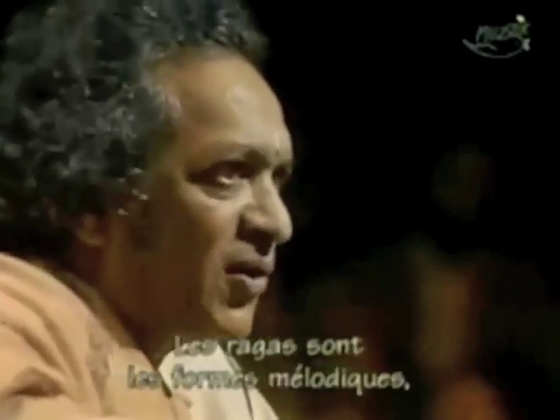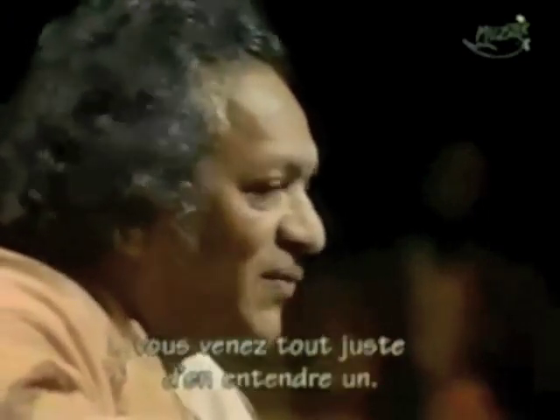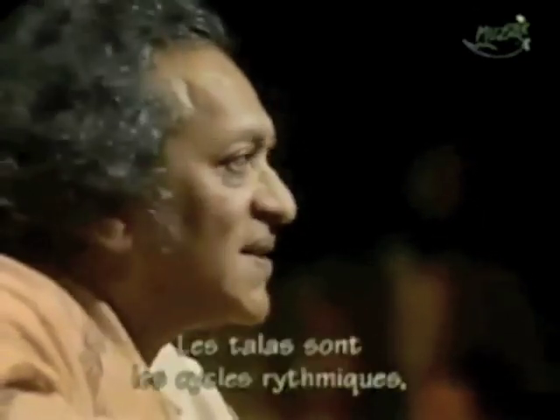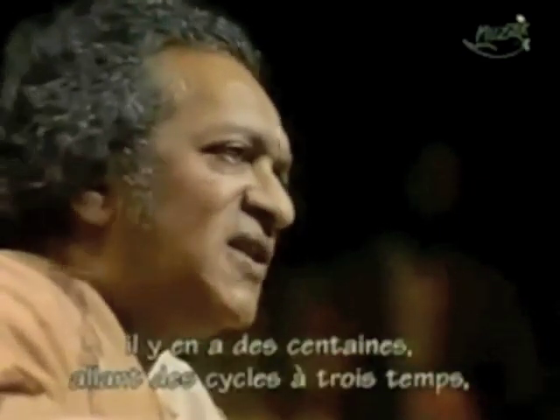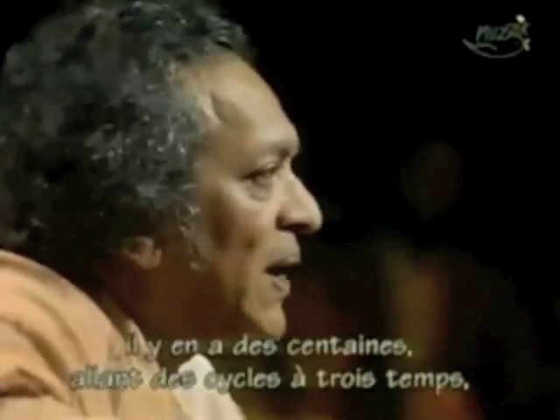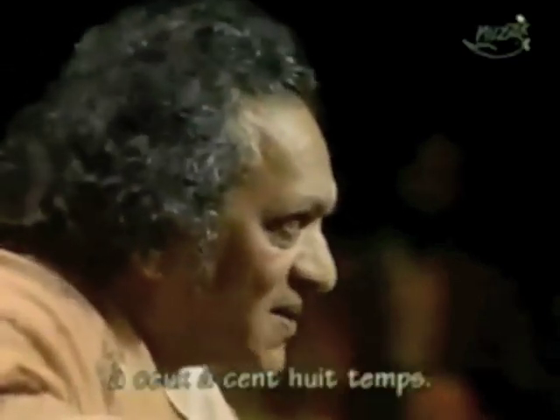The whole world of tala. Like ragas are the melody forms, which you have been hearing one of them just now. Talas are the rhythmic cycles. There are hundreds of different talas, ranging from 3-beat cycle to 108-beat cycles.